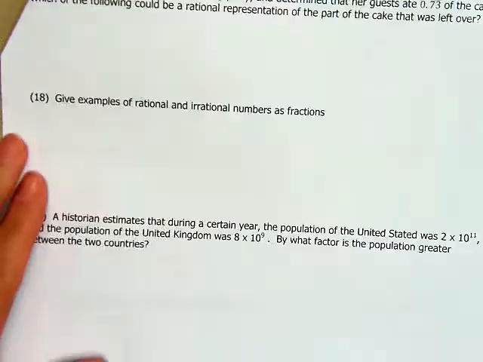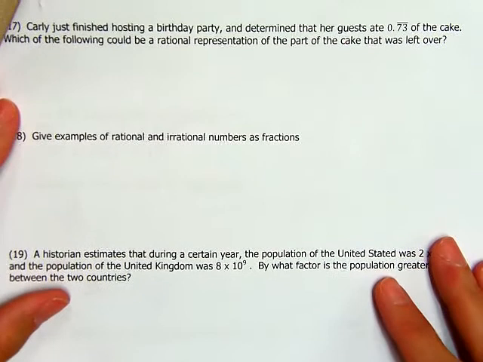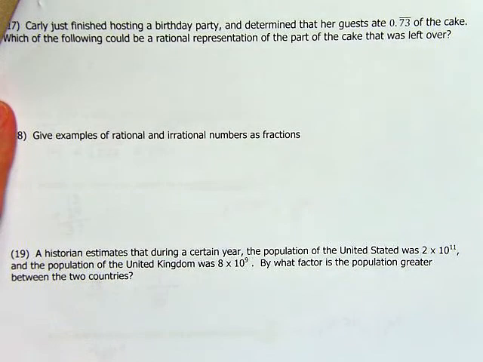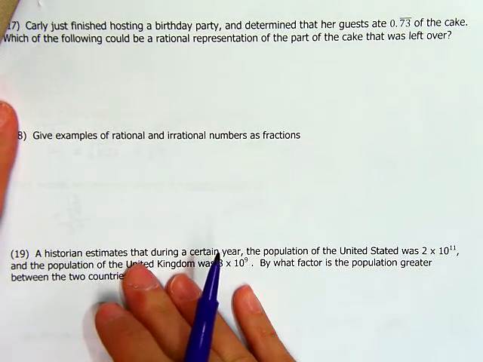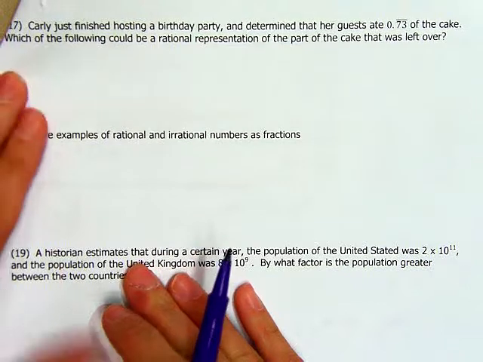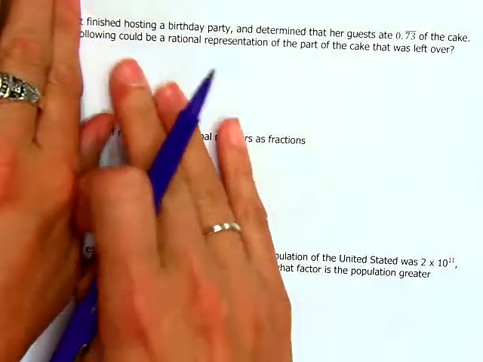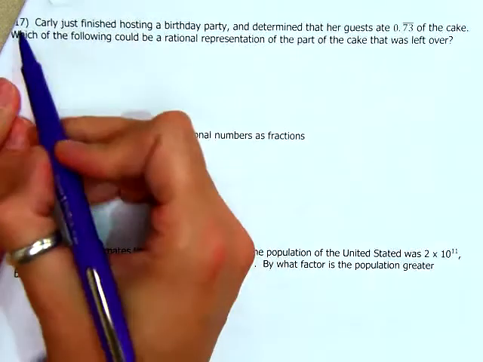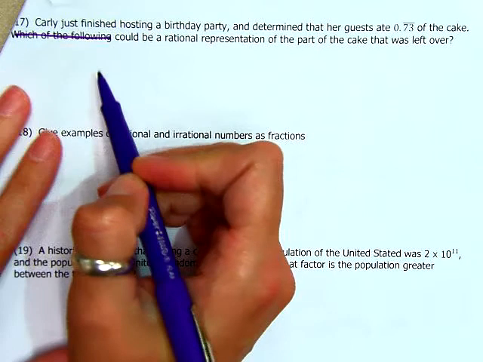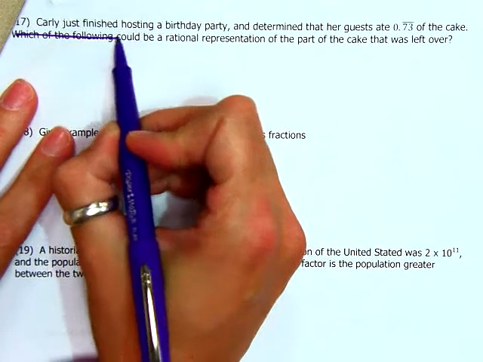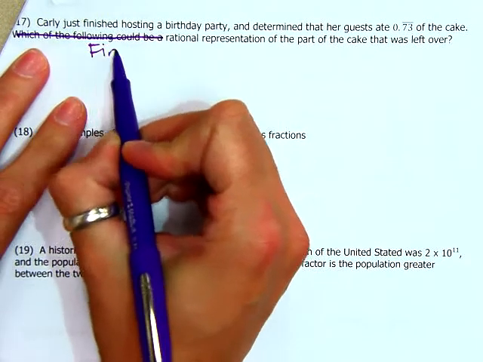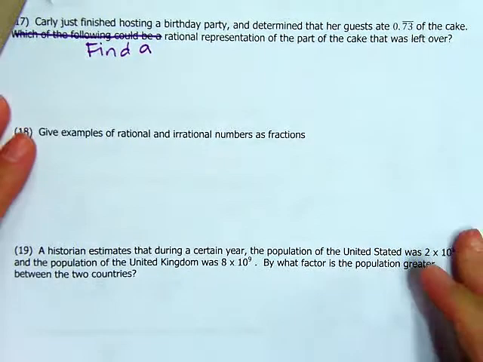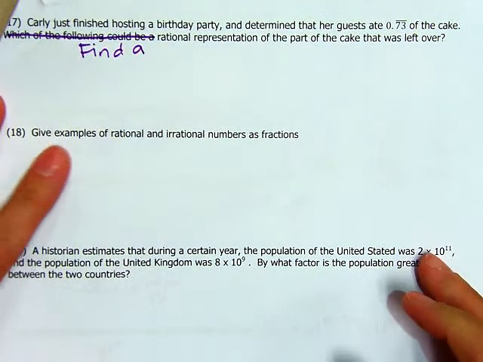Okay, number 17 says Carly just finished hosting a birthday party and determined that her guests ate 0.73 repeating of a cake, which the following could be rational representation of the cake that was left over. So again, which of the following? So how about find a rational representation of part of the cake that was left over?